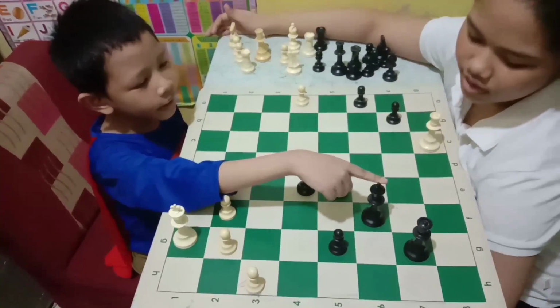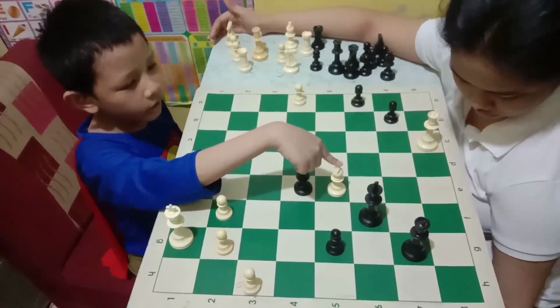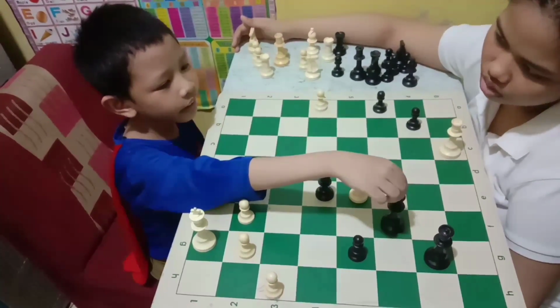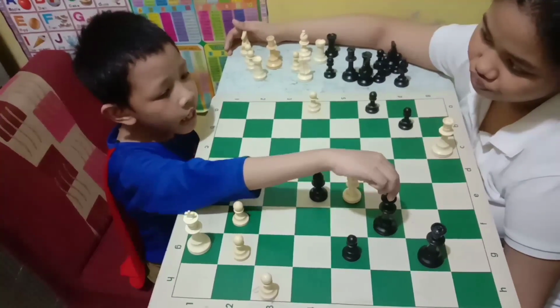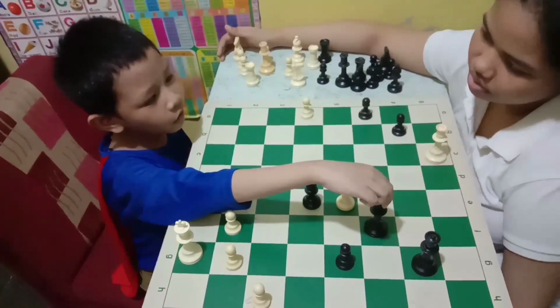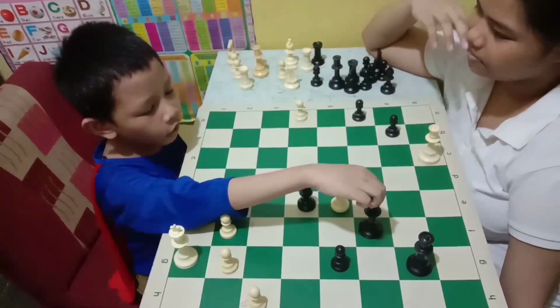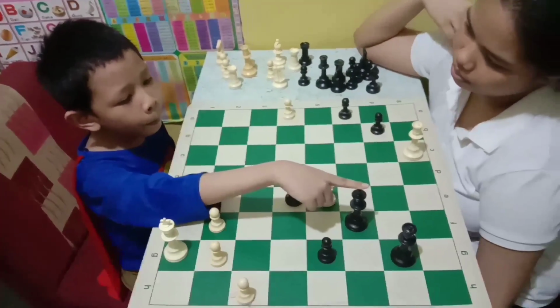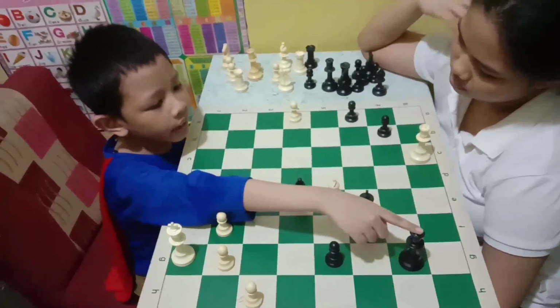This king is skewered by the white bishop and this is called absolute skewer because the king is more important than the queen.